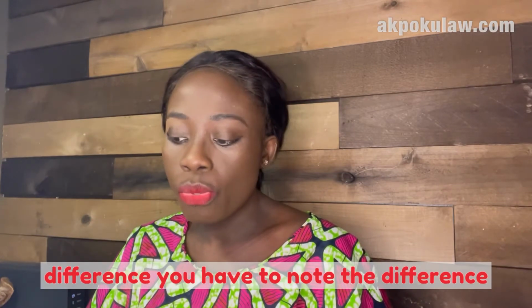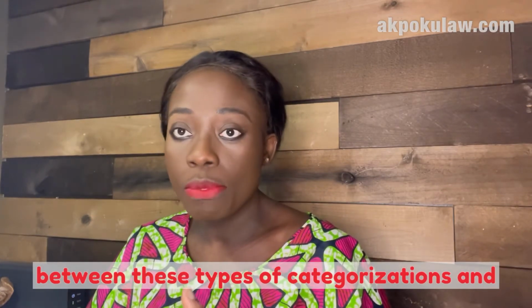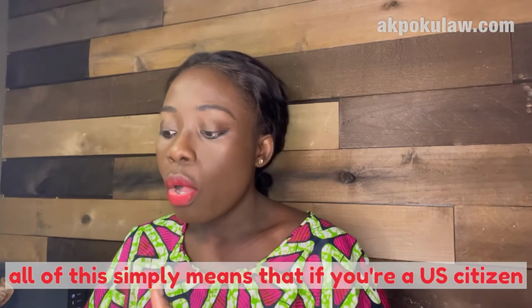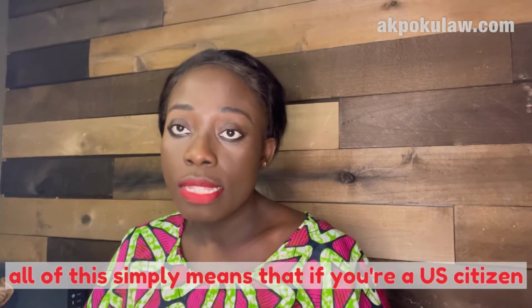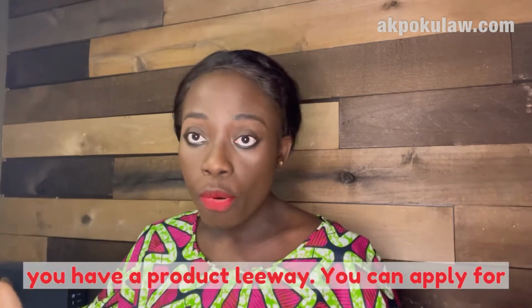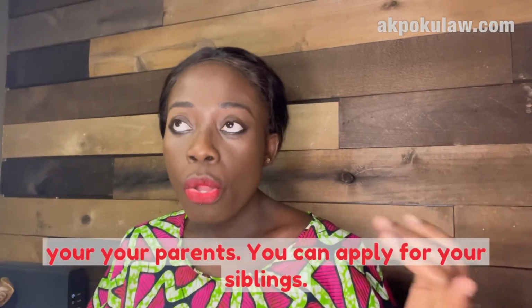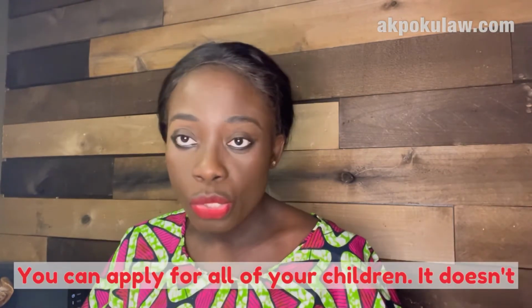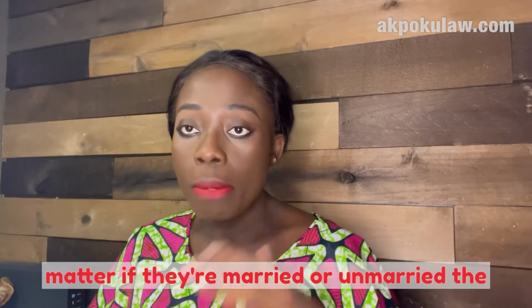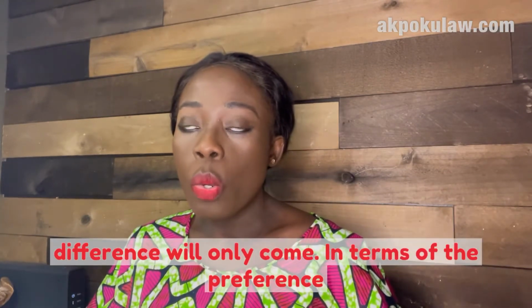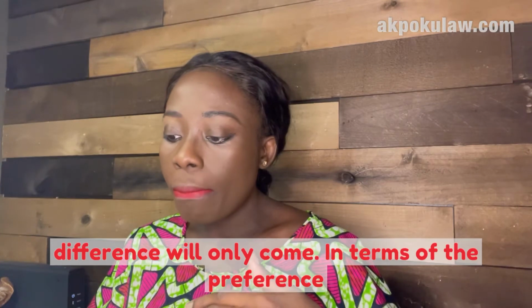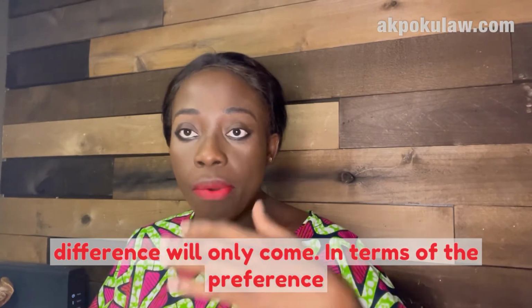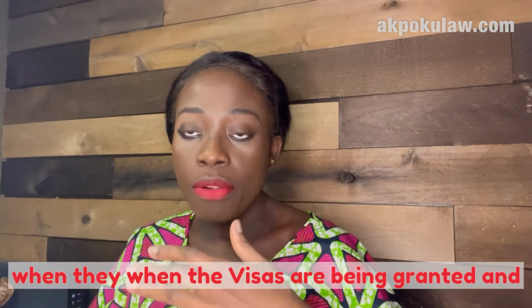You have to note the difference between these types of categorizations, and all of this simply means that if you're a U.S. citizen, you have a broader leeway. You can apply for your parents, you can apply for your siblings, you can apply for all your children. It doesn't matter if they are married or unmarried. The difference will only come in terms of the preference when the visas are being granted.